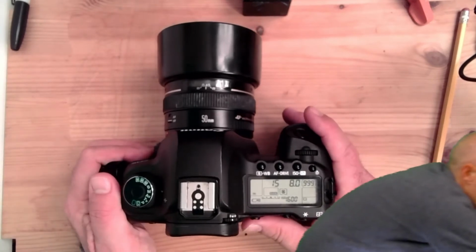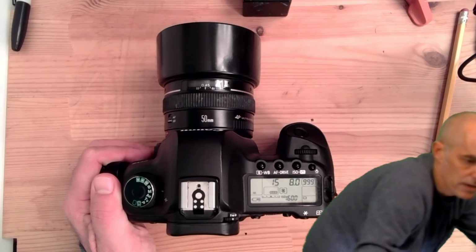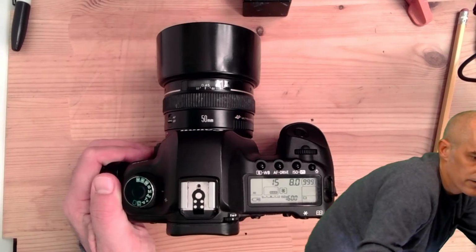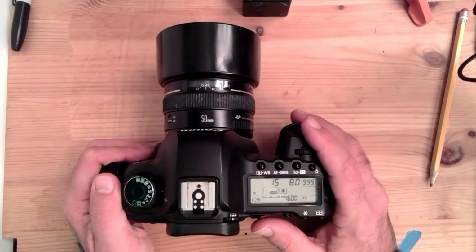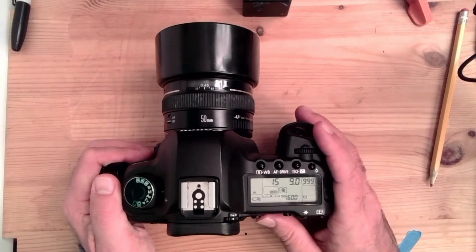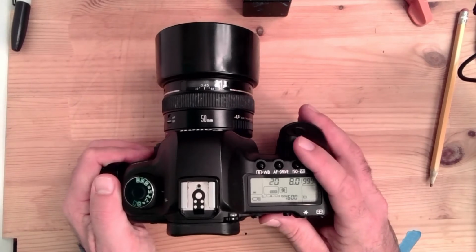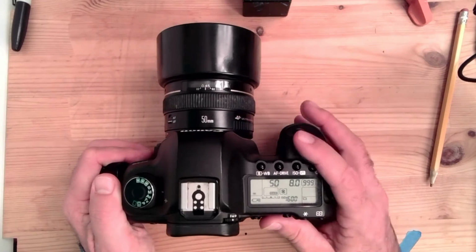Okay, cool. Instead of adjusting my ISO anymore, I'm going to go over here and take my shutter speed and start moving it up. 1, 2, 3, 4, 5, 6.